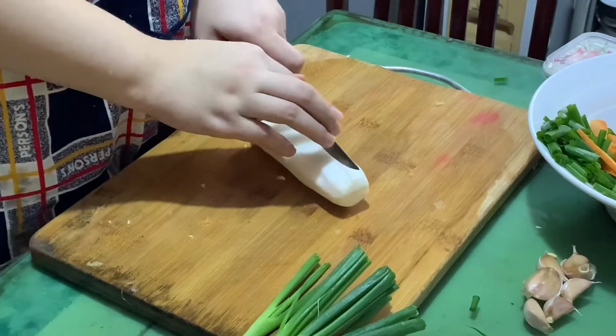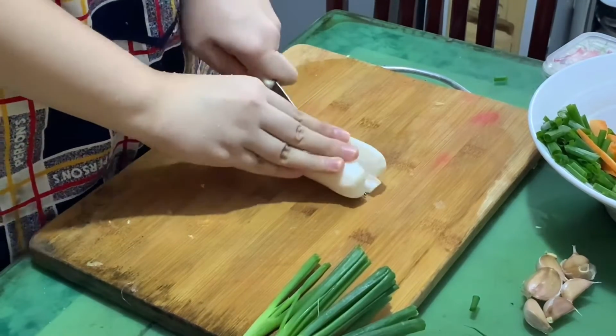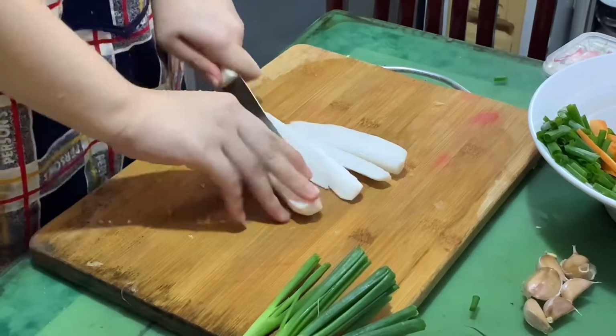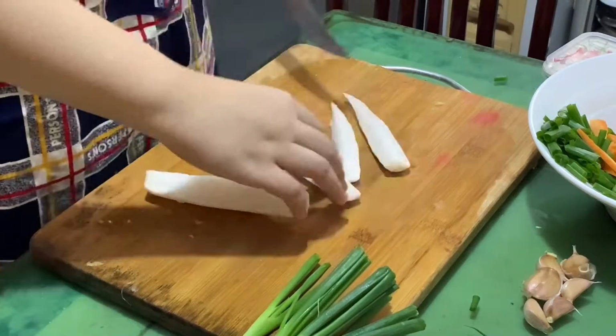Now it's time to chop the daikon or radish. For this, you can chop them in any shape, but I did mine in square and stubby pieces.